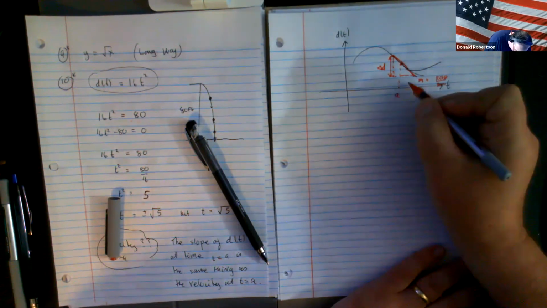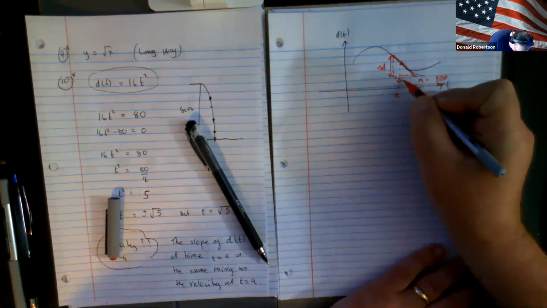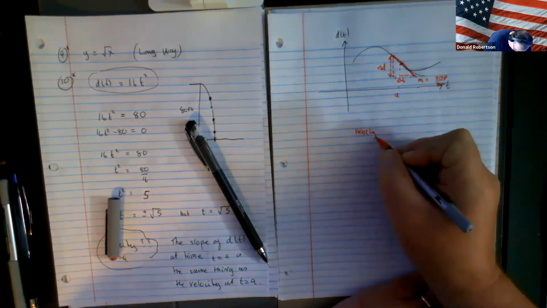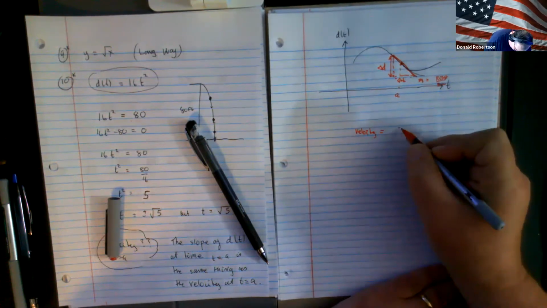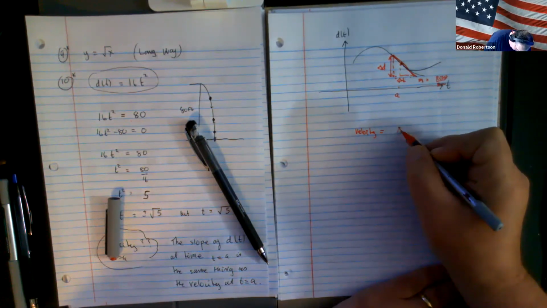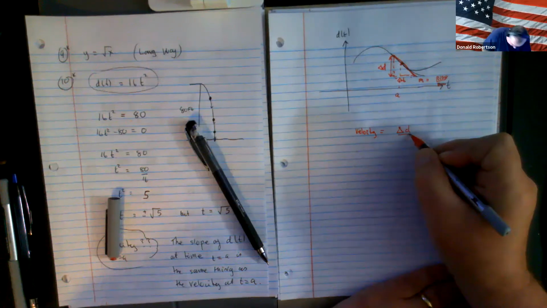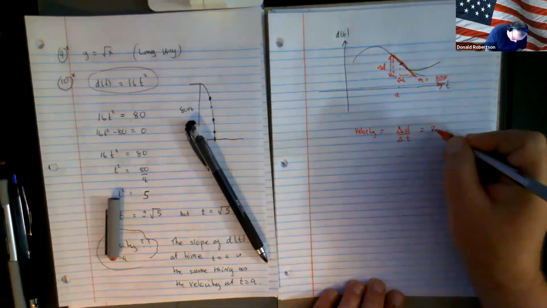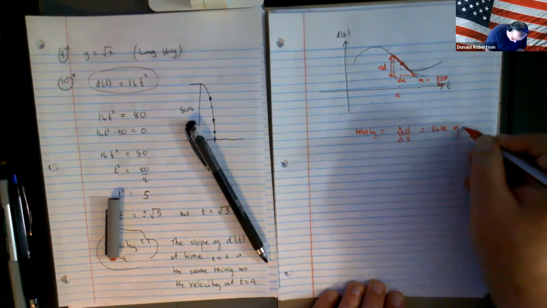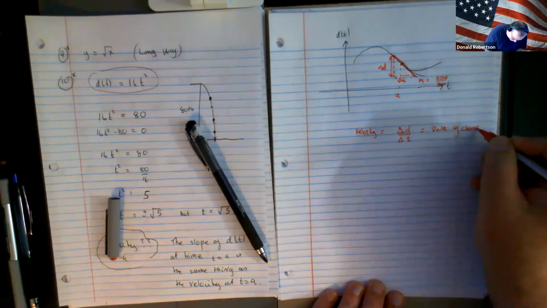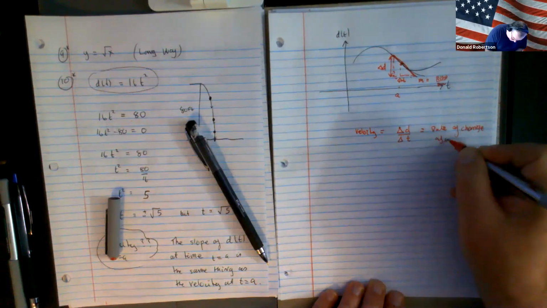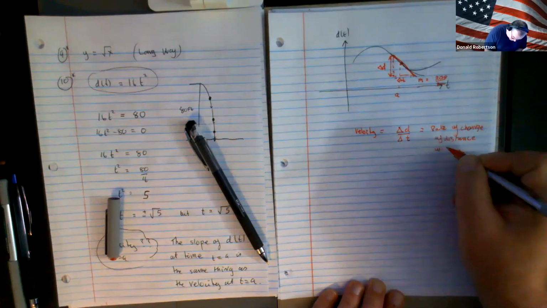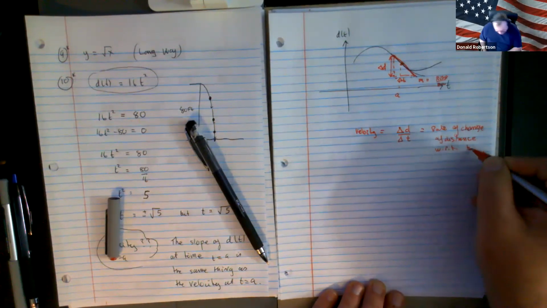And this one going that way is a change in time. And isn't velocity, from your physics class, have you ever seen that, the rate of change of distance with respect to time?